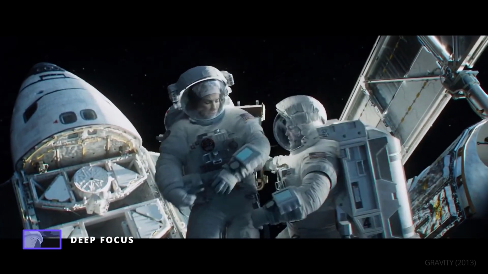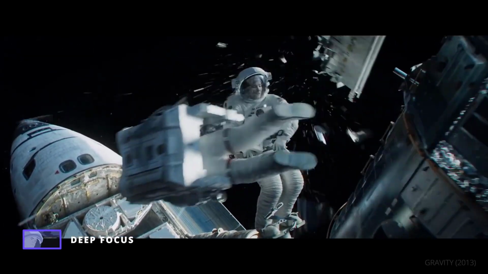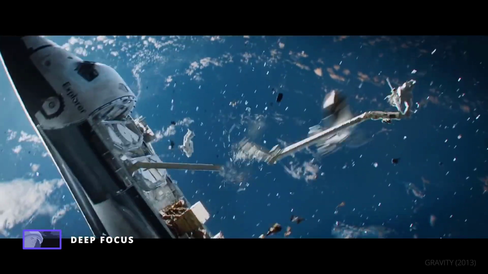As chaos erupts, our deep depth of field allows the actions to stay in full view. With everything in focus, it is our own eyes that do the editing.